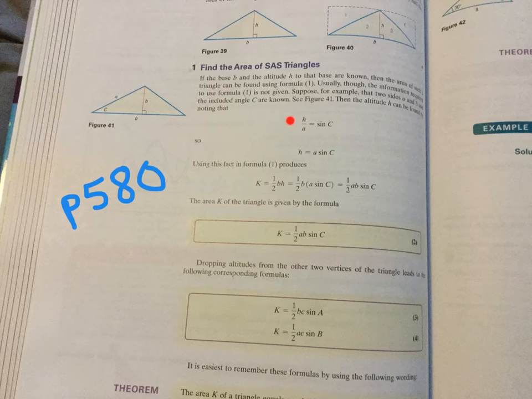Now, so far, nothing in this video has really had anything to do with trigonometry. Here's how trigonometry gets into the game. Here's a triangle. This is on page 580. This is the height of the triangle from the top down to the ground floor, if you will. Drop a perpendicular. And the key thing here is that if we look at the angle C, then the opposite over the hypotenuse is the sine of C.